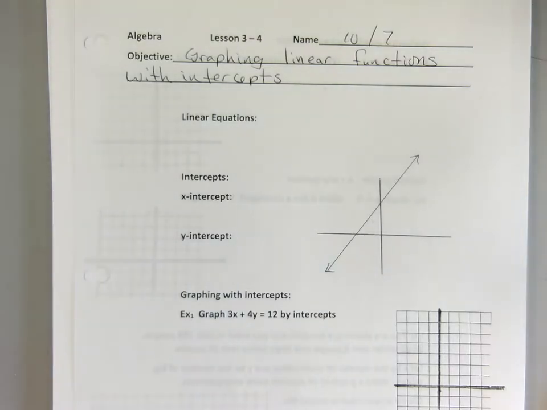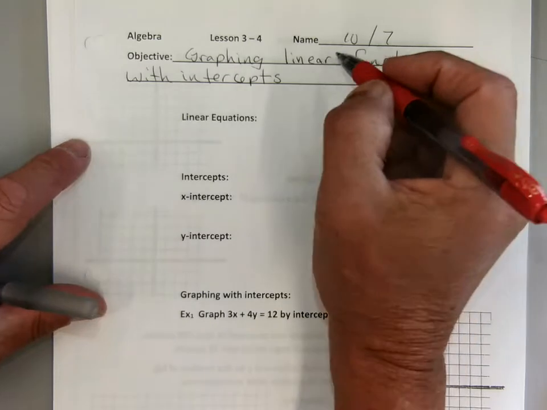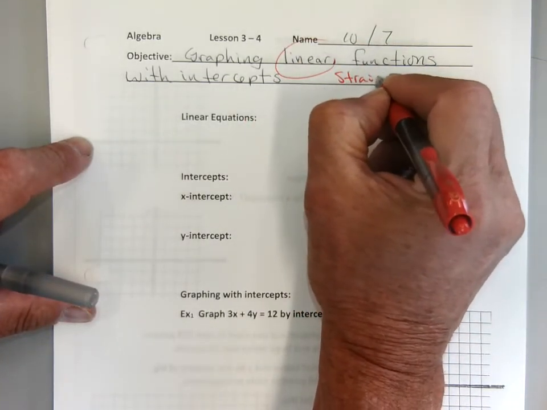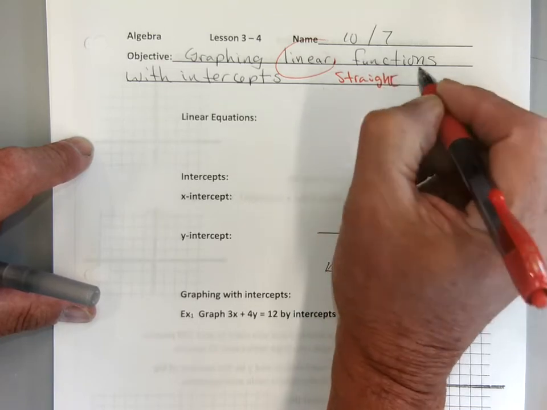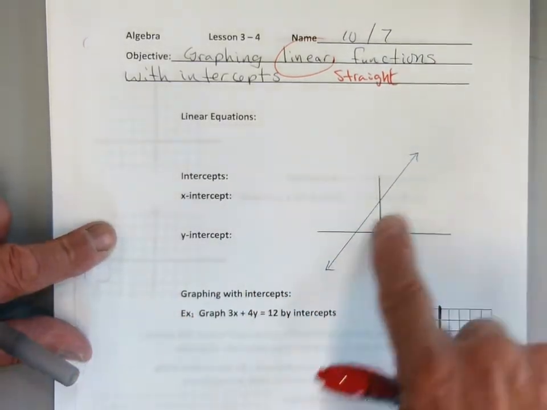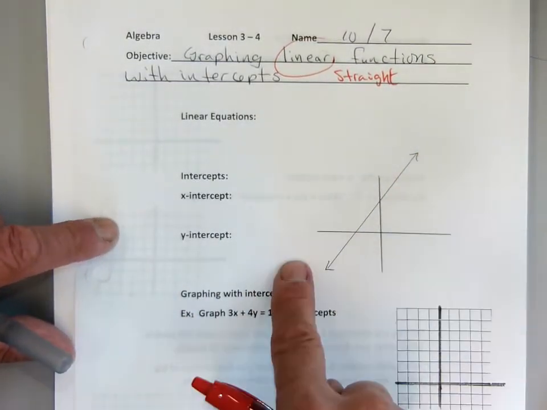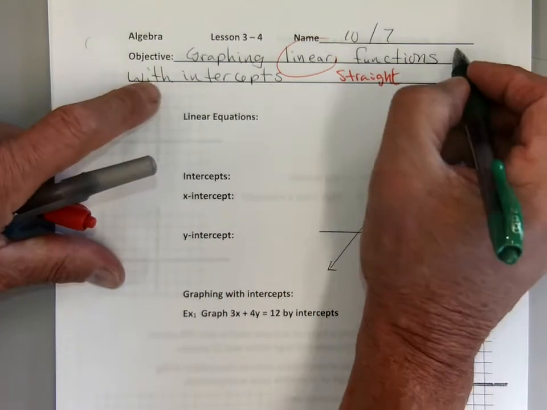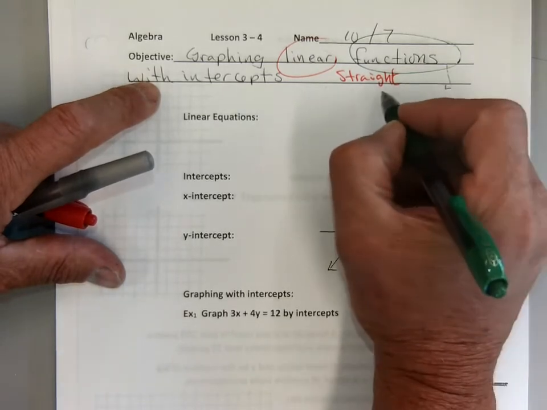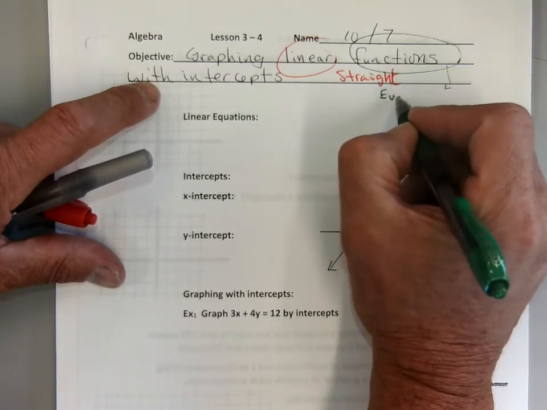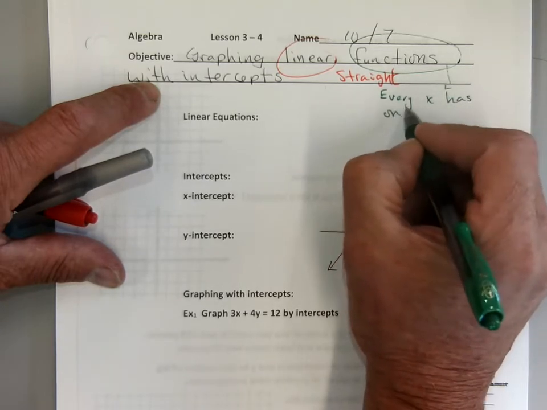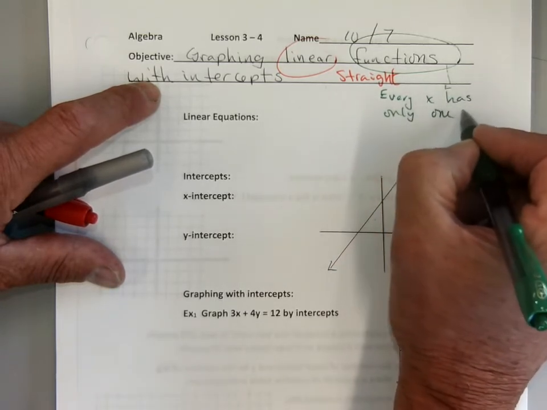Okay, let me go back and do a tiny little review. If it's linear, it means it's a straight line. So if we see the word linear, we know it's straight. And if it's a function, we also know that every x has only one y.